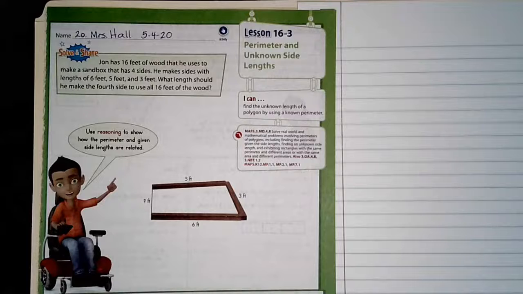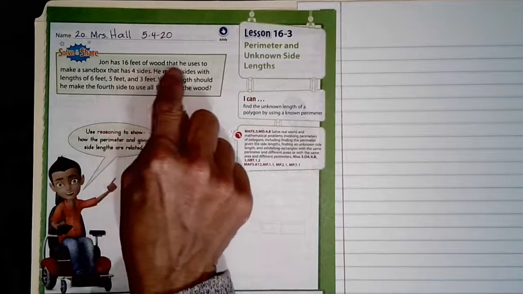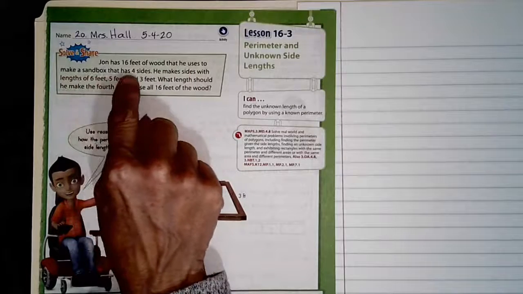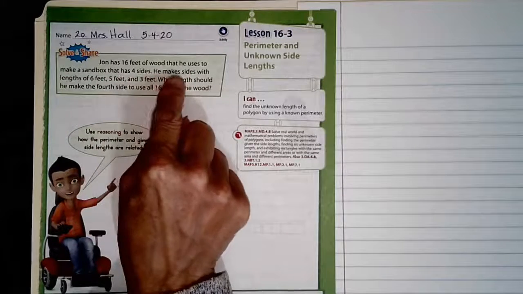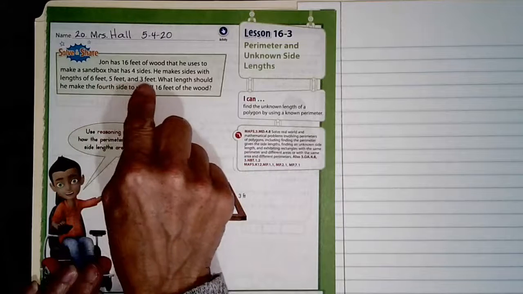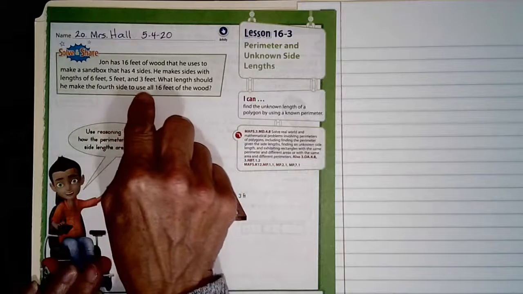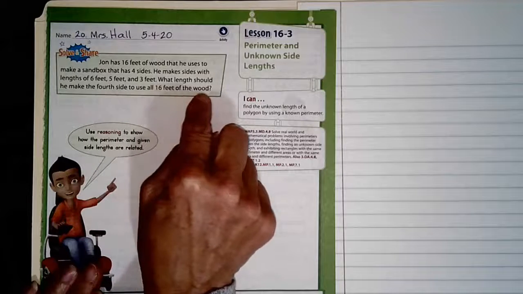Today we are going to work lesson 16-3, perimeter and unknown side lengths. Let's look at our solve and share question. John has 16 feet of wood that he uses to make a sandbox that has 4 sides. He makes sides with lengths of 6 feet, 5 feet, and 3 feet. What length should he make the 4th side to use all 16 feet of the wood?